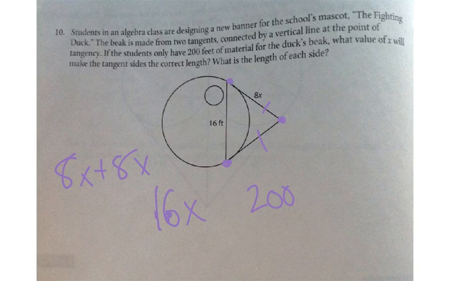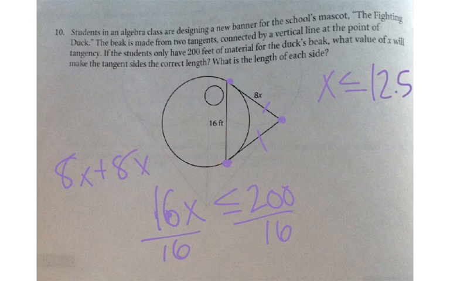So we know that 16x has to be less than or equal to 200. If we divide by 16, we get x is less than or equal to 200 divided by 16, which is about 12.5. So x has to be less than 12.5, so the side length, if we go 8 times 12.5, has to be less than 100, which would make sense, right? Now, that's only just for those lengths right there.